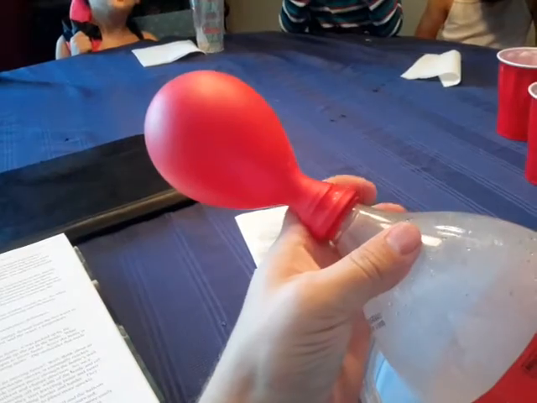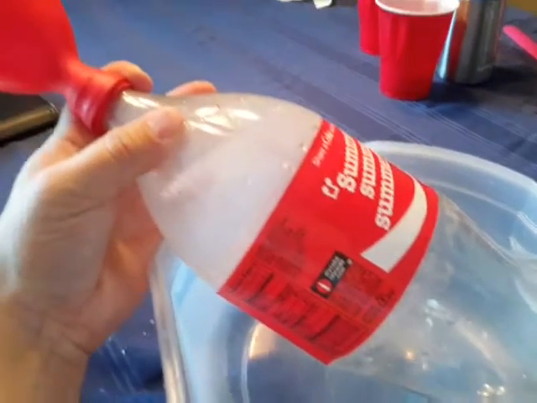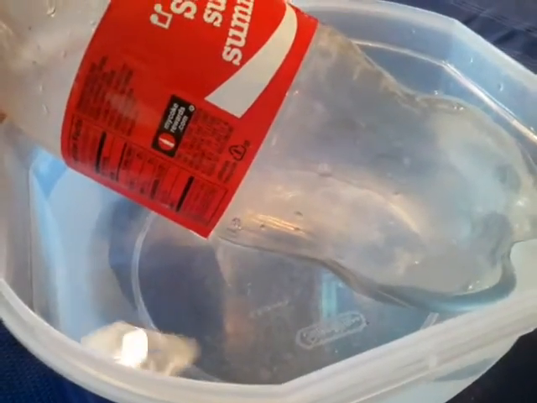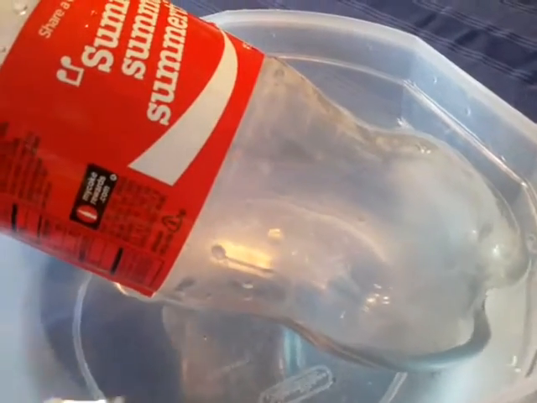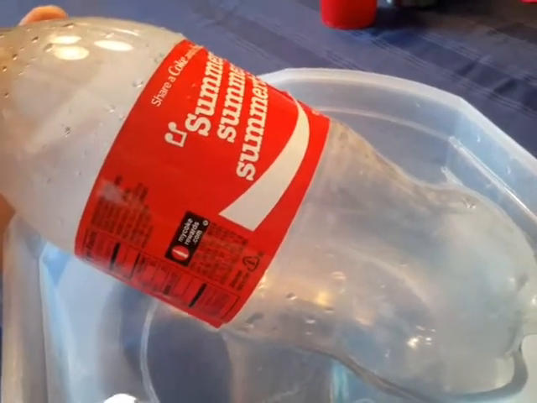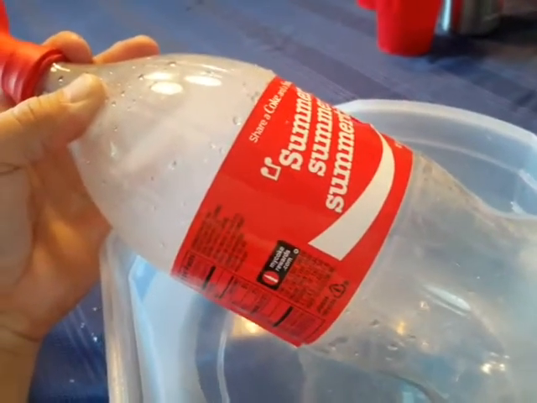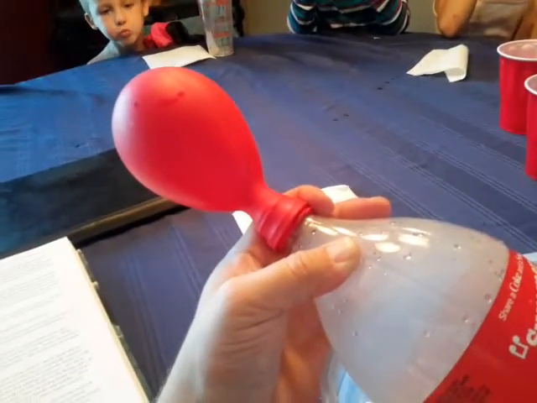And as you read in the experiment, actually after the experiment, in the text, the heat is being transferred from the water, since it's hotter than the bottle, since we cooled it down. Heat's being transferred from the hot water and speeding up the molecules in the bottle, and the air inside the bottle is moving a lot faster, which means it takes up more space, which also means that it's going to inflate the balloon.